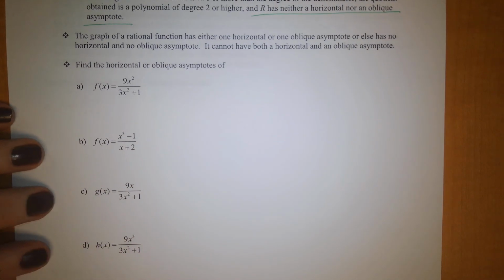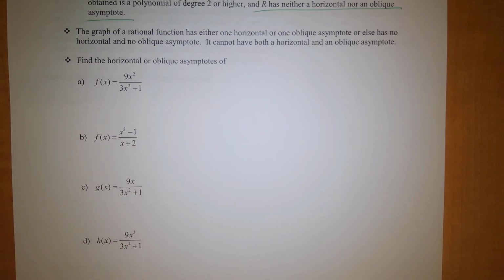So here we've got some examples to finish out this section, and we're going to determine what type of asymptotes they have.